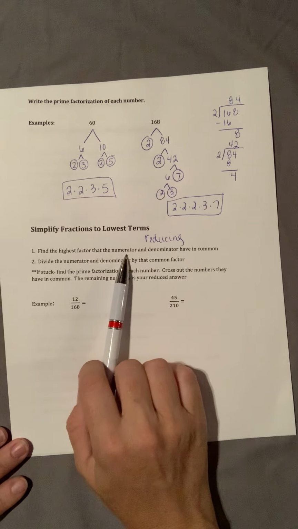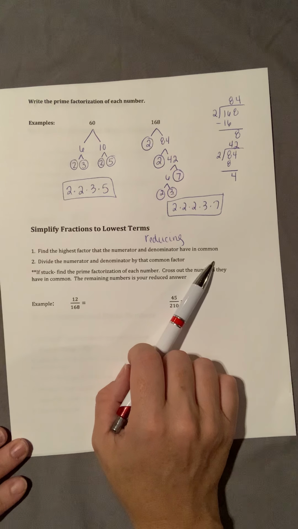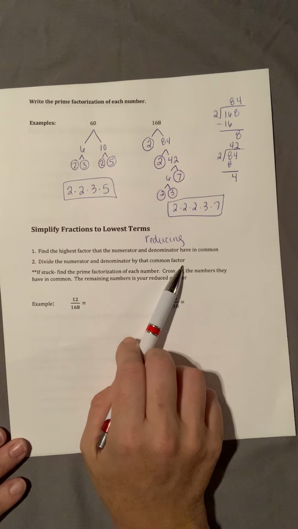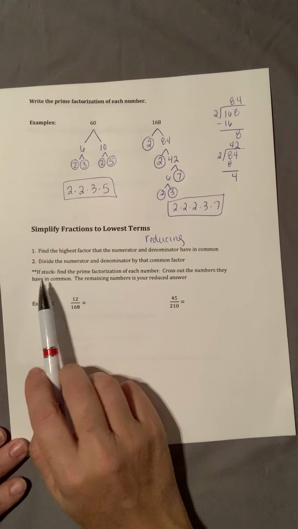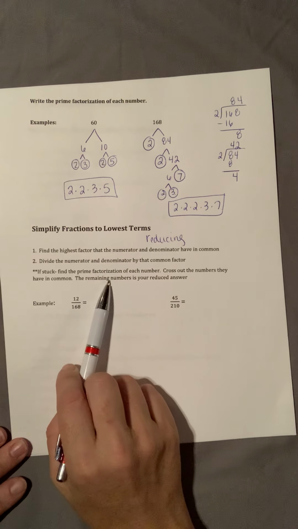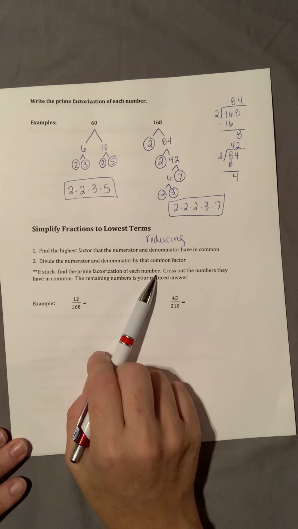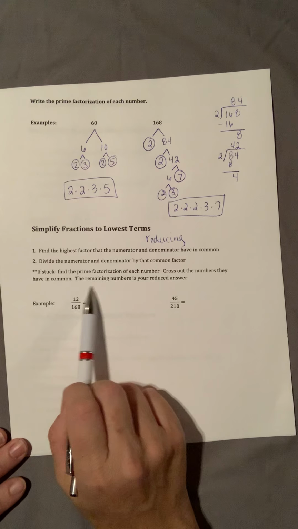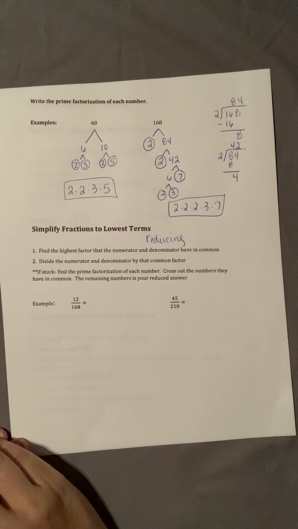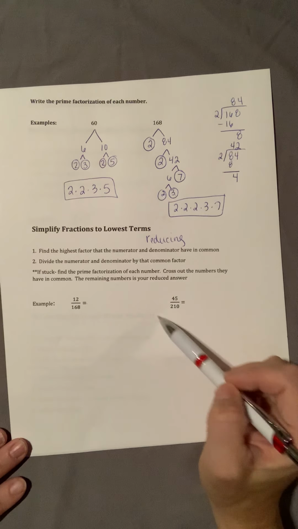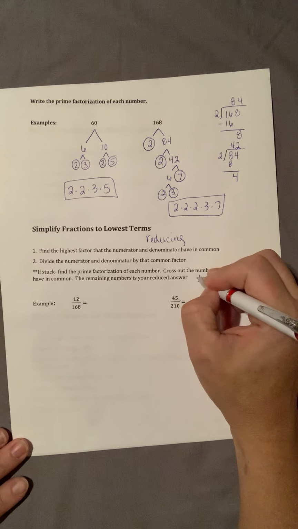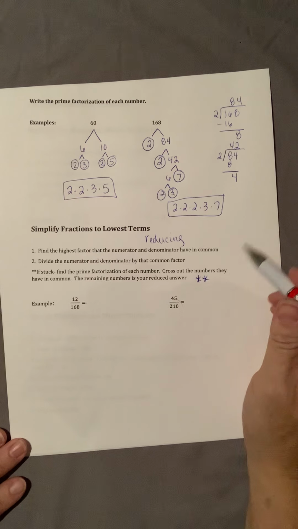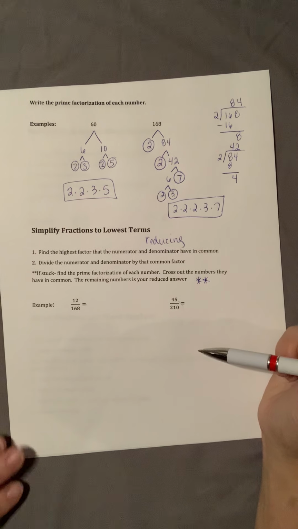Find the highest factor that the numerator and denominator have in common. Divide the numerator and denominator by that common factor. If you get stuck, you can actually find the prime factorization of each number, cross out the numbers that they have in common, and then your remaining number is your reduced answer. If you get stuck on reducing and you want me to do it this way, just message me. I would be more than happy to throw in a quick video of how to do this.